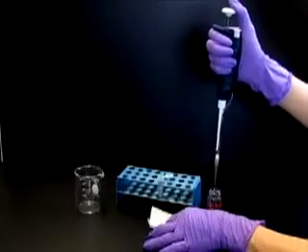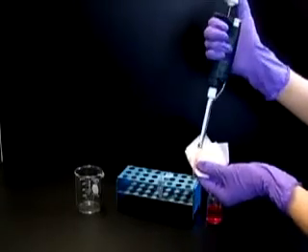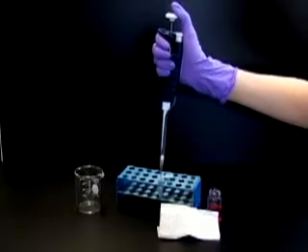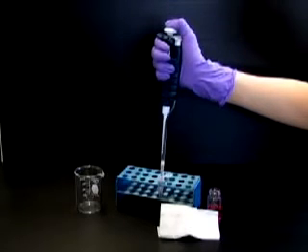Remove the PipetteMan from the sample and carefully wipe excess liquids from the sides of the tip. To dispense the liquid in the PipetteMan, touch its tip to the side wall of a new container and slowly depress the plunger to the first stop.